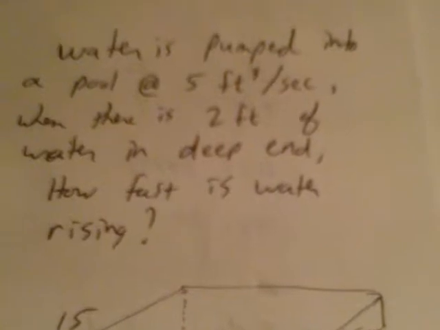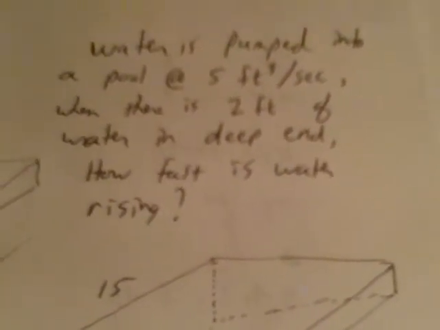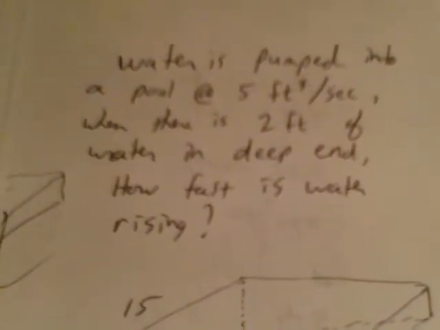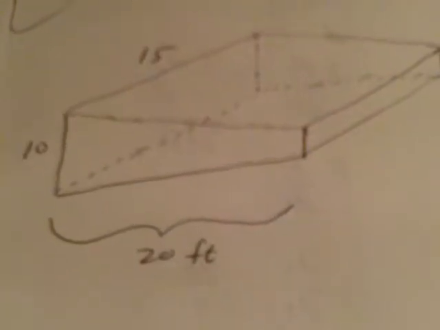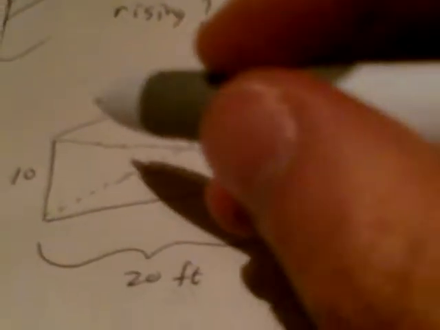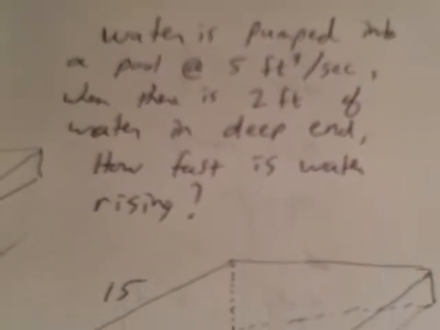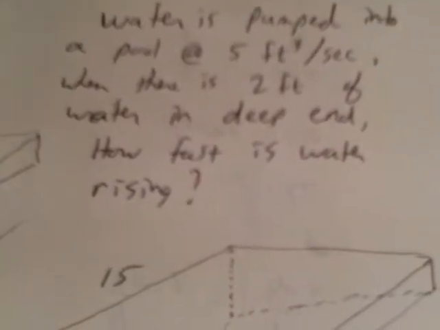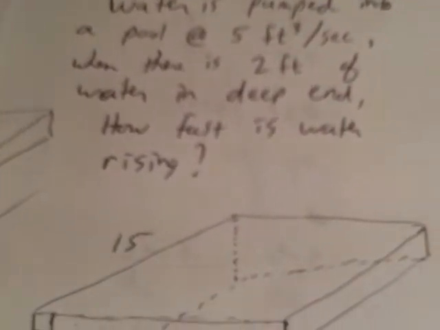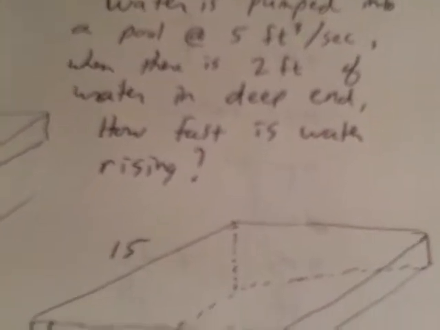So, this is the problem we started in class. Water is being pumped into a pool. This is the pool that we had in class. And this angle here, by the way, is supposed to be a right angle right here. And then the bottom of the pool is sloping upwards, so that should be a right angle. So water is being pumped into a pool at 5 cubic feet per second. When there is 2 feet of water in the deep end, how fast is the water rising?